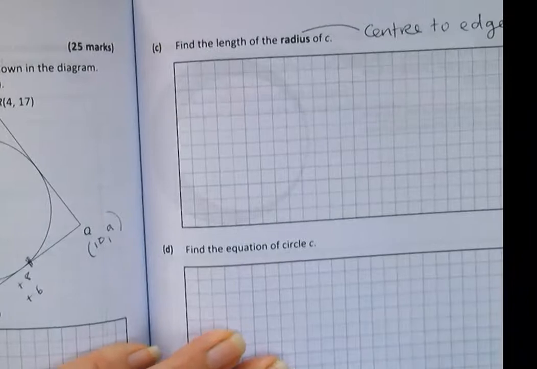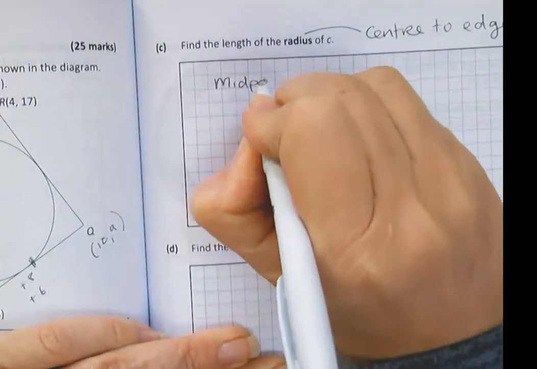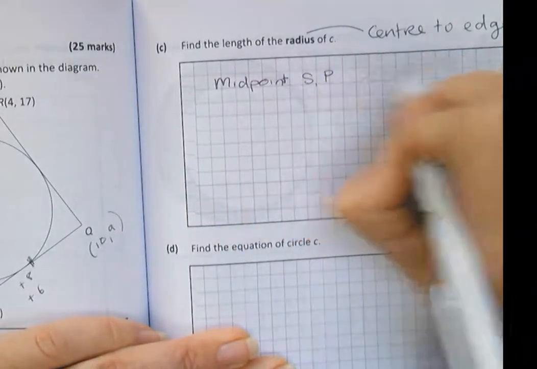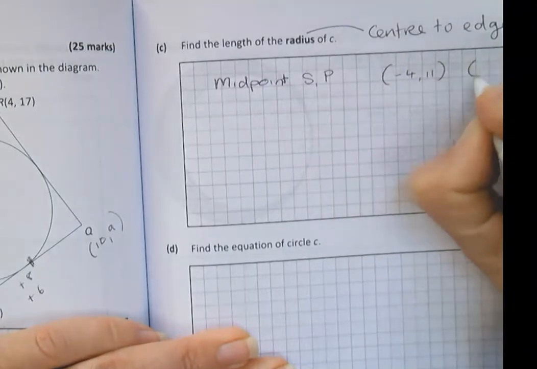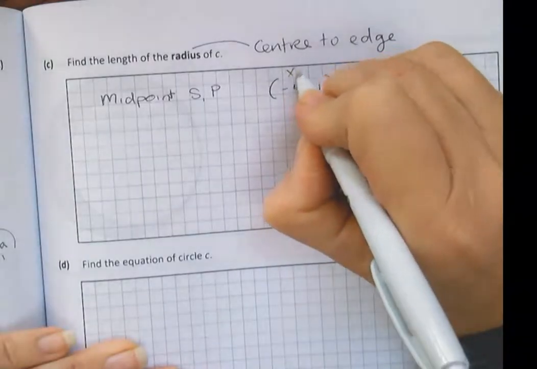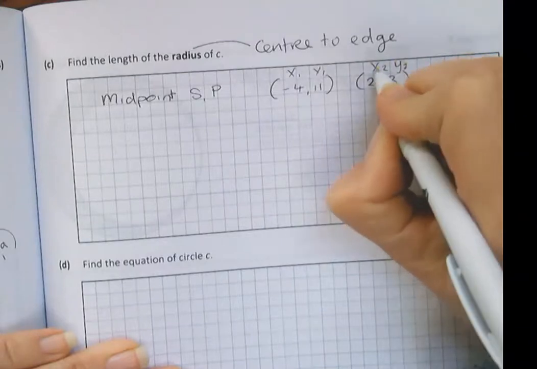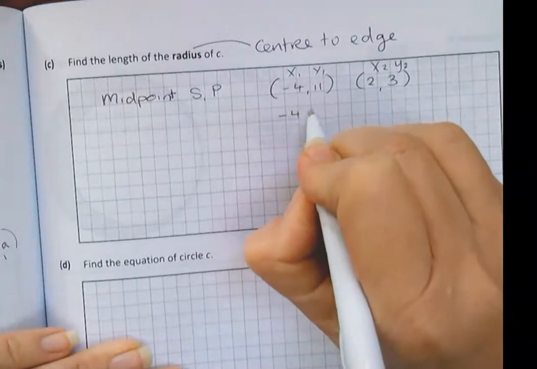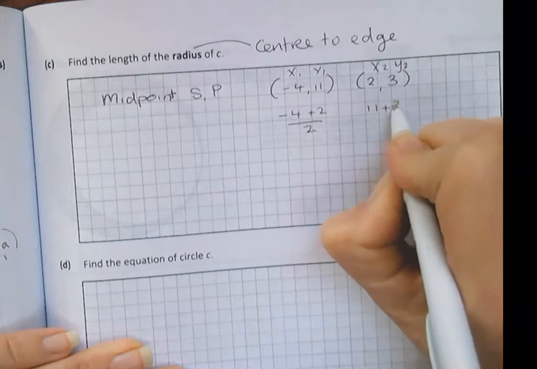So we want to get the midpoint between S and P. You write down what S was, so we've got (-4, 11). We've got P, which is (2, 3). Label them x1, y1, x2, y2. Plug them into your formula, so you have -4 plus 2 divided by 2, and 11 plus 3 divided by 2.